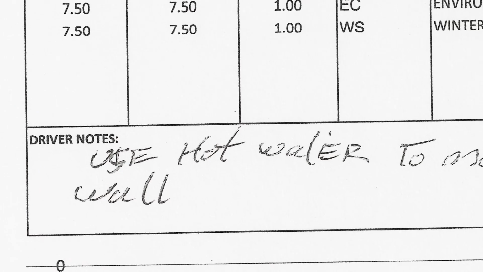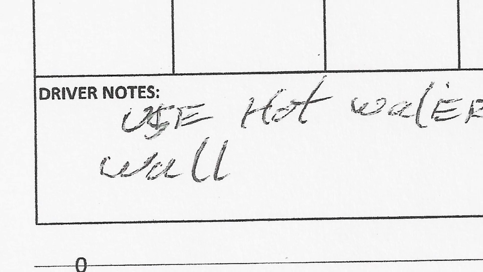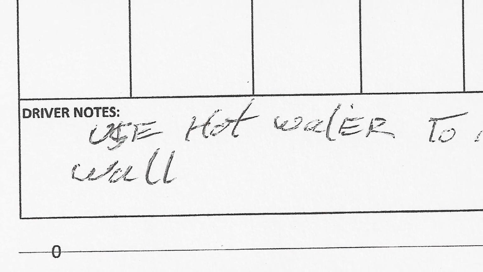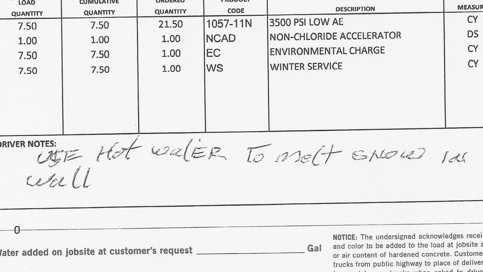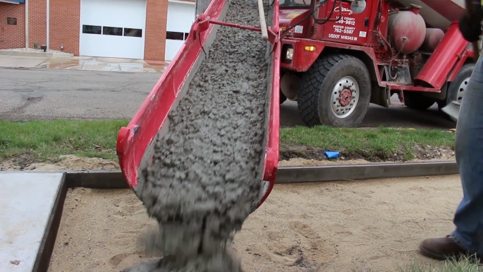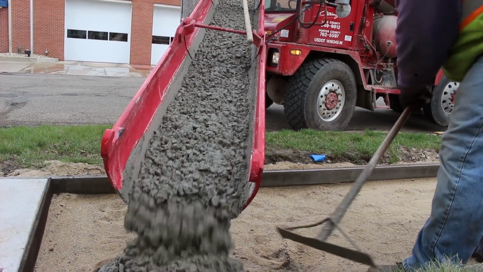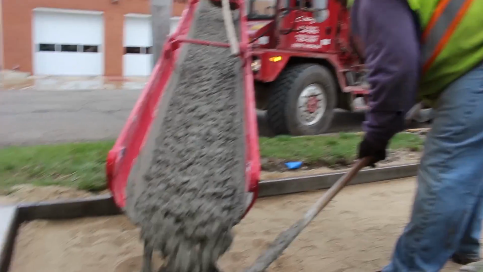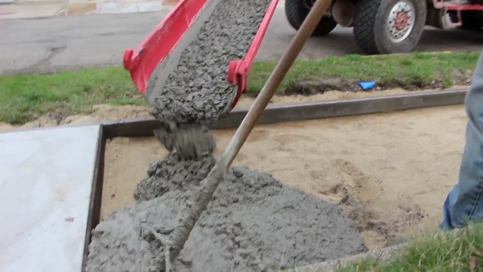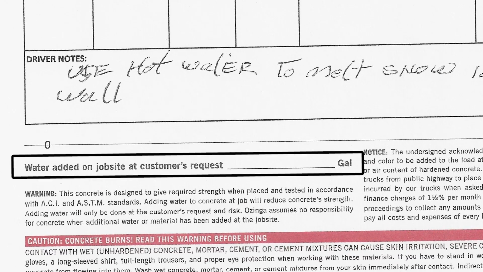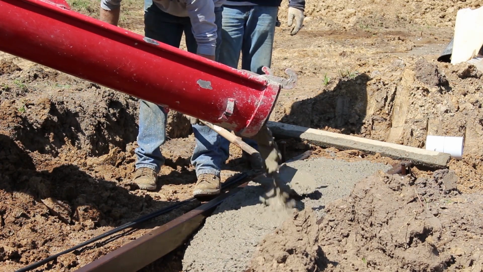There is a section at the bottom of your ticket labeled Driver Notes. While on the job, write down anything the customer does that might affect the quality of the finished concrete. For example, if the customer sprays water on the slab while he's placing it, if the customer adds a product of his own to the load, or if the customer requests an increase in slump. There is also a line below the notes section specifically to write down any water added on the job at the customer's request. This is a very important part of your job.